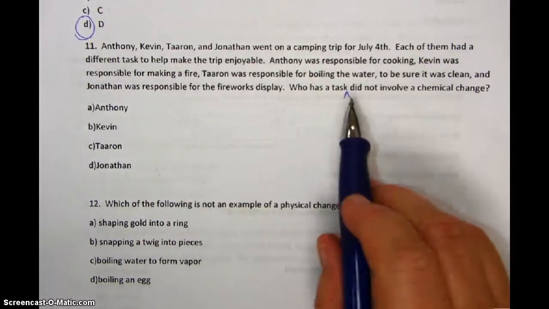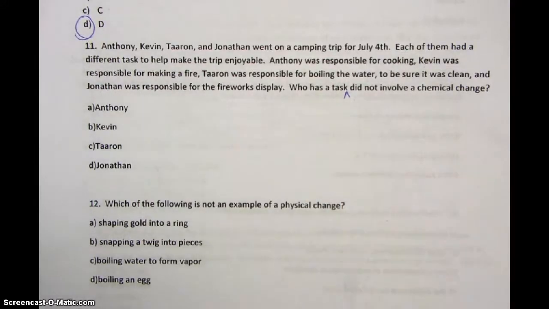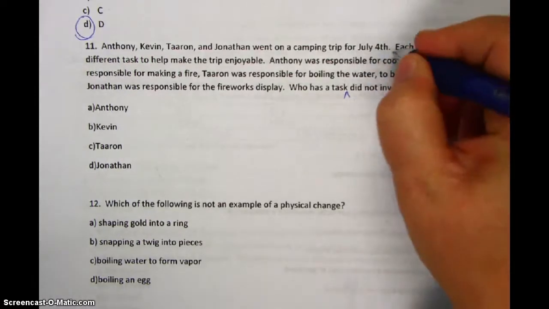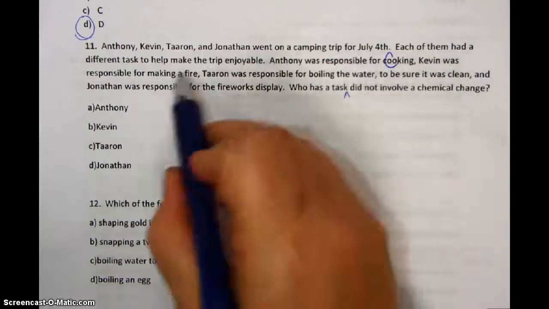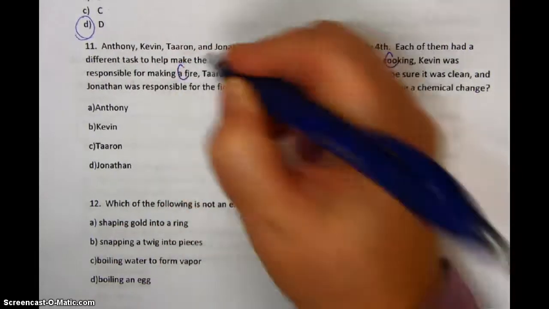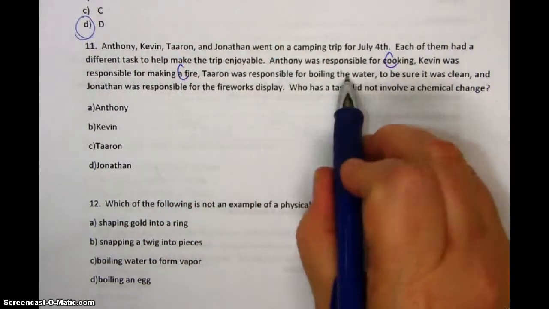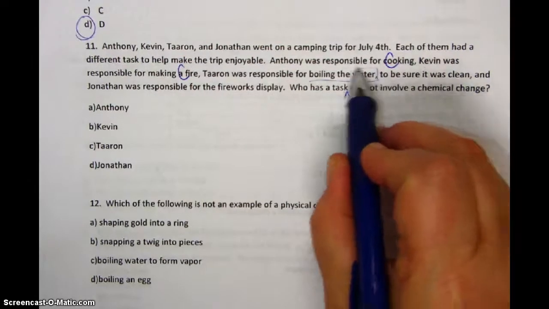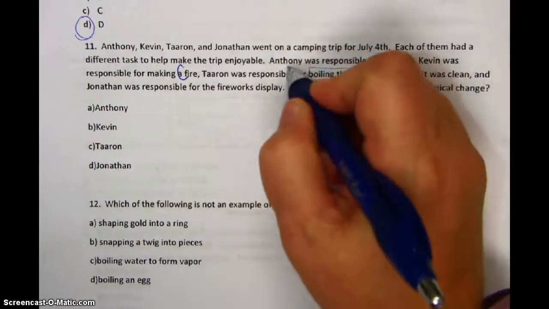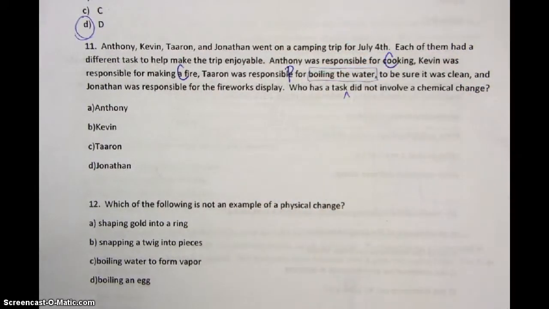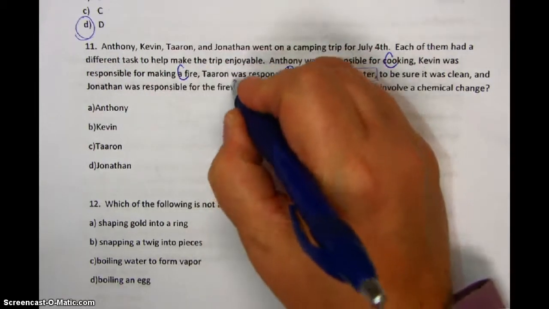Okay, so a chemical change is one that is burning, cooking, rusting, and digesting. Okay, so let's take a look. Cooking, chemical change. Kevin was responsible for making a fire. Burning, chemical change. Taryn was responsible for boiling the water. Boiling water is a phase change. That's a physical change. To be sure it was clean. And Jonathan was responsible for fireworks. That's burning. So that's a chemical change.